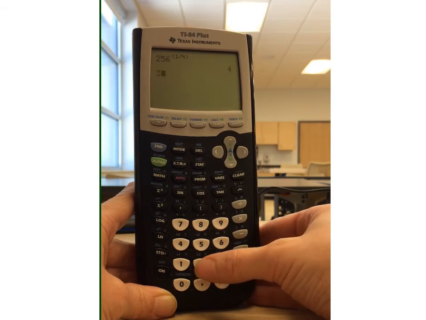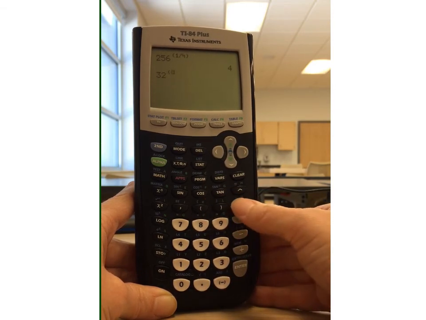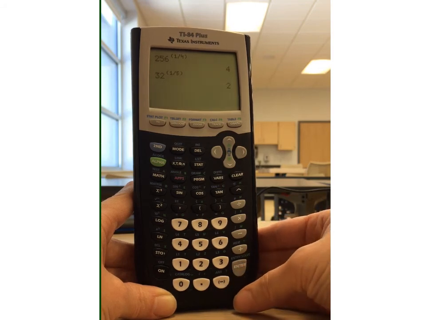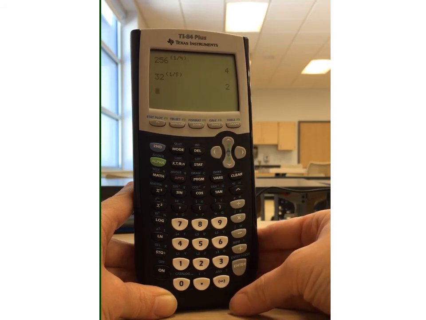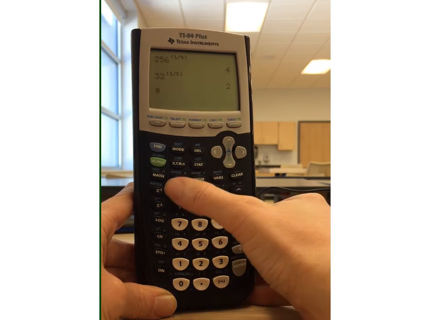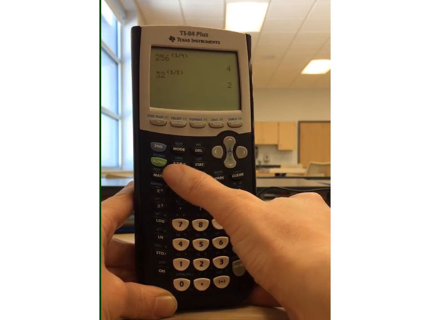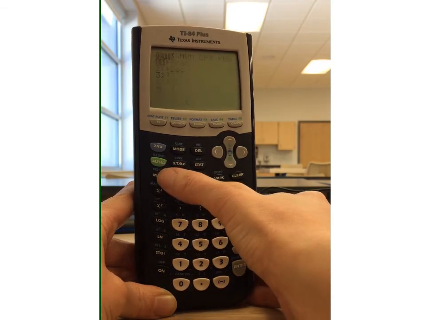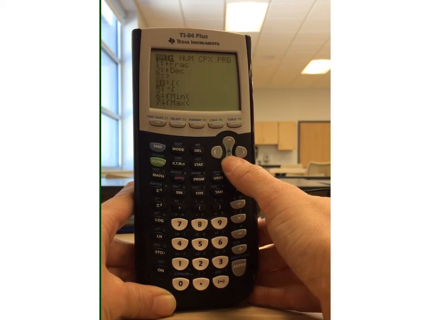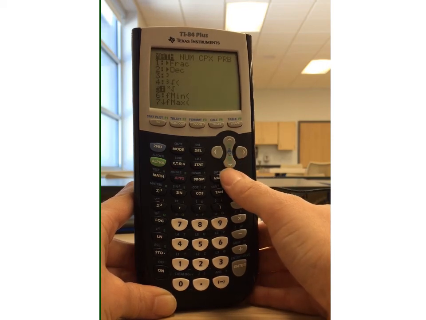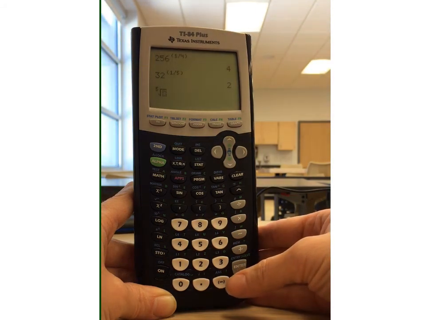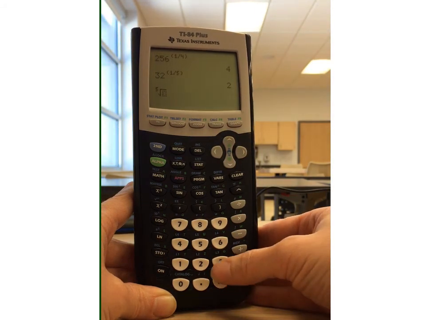Similarly, I could do 32 to the 1 divided by 5 and get 2. I also can use the root key, but it is hidden under the button for math. So if I wanted to do the fifth root of 32, I would type 5, math, go down to math option 5, where there's an x and a radical. That now created 5 as my index number.